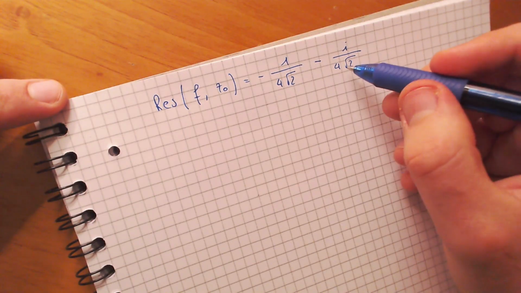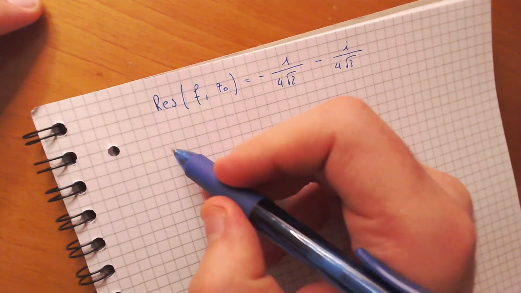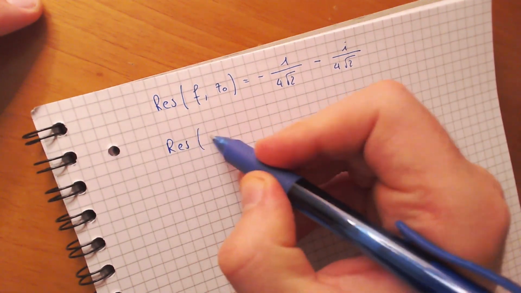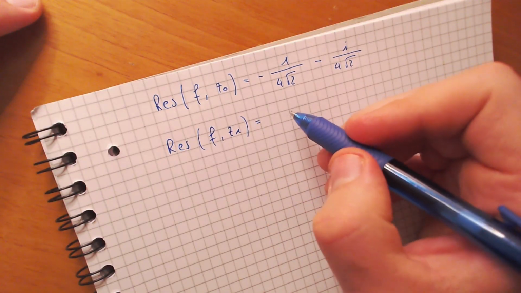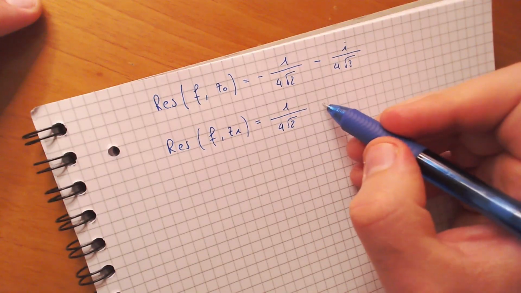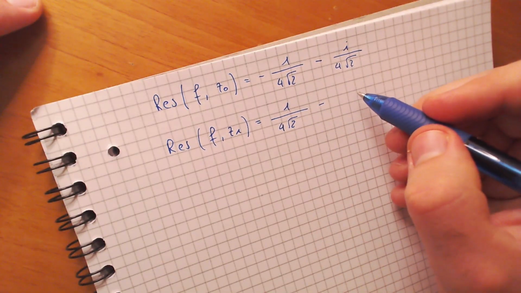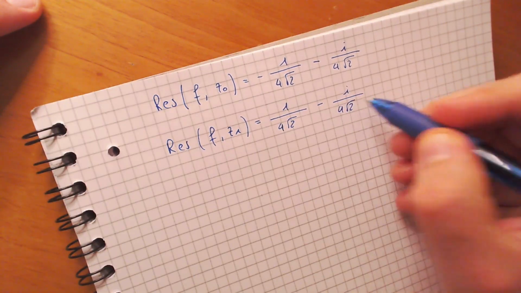Okay, so this is the residue of the first pole z0, and the residue at z1, if you do the calculation, is 1 over 4 times the square root of 2 minus i over 4 times the square root of 2.